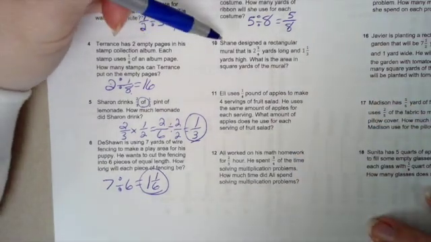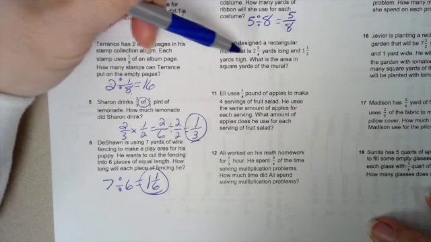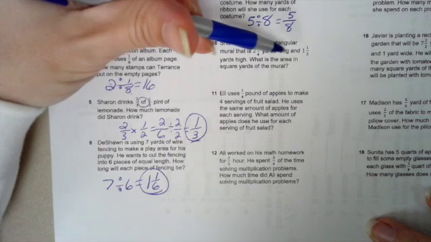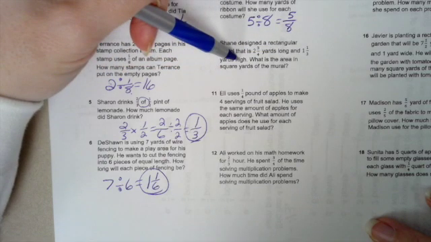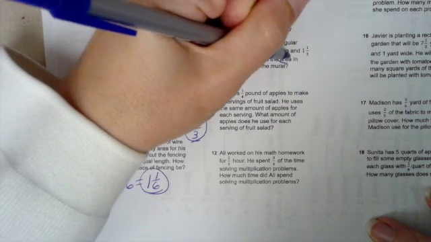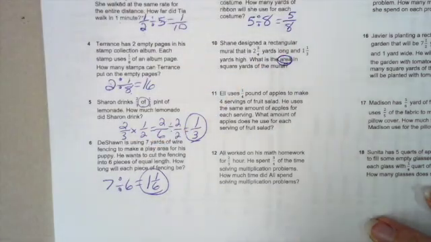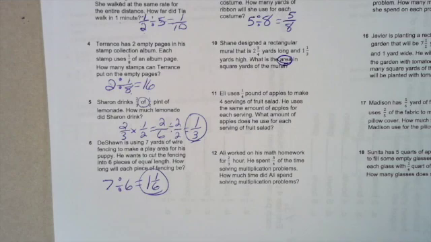Number 10, Shane designed a rectangular mural that is 2 3/4 yards long and 1 1/3 yards high. What is the area in square yards? You should remember from last year that area is length times width.